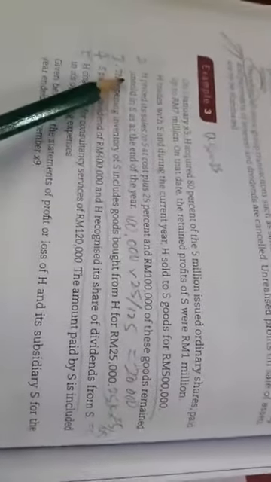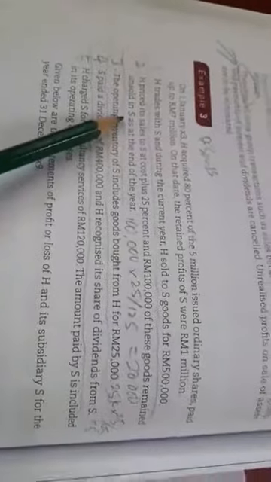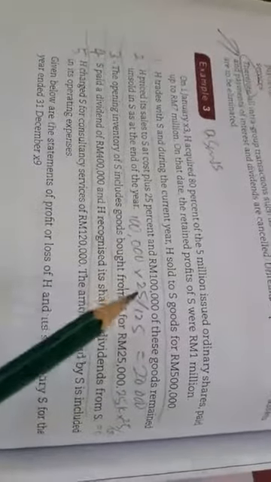Next, we have number 2. H prices its sales to S at cost plus 25%, and 100,000 of these goods remain unsold in S. This is quite similar to the one that we discussed under consolidated statement of financial position. When there is intra-group sales, we have inventories that are still unsold by the buyer.